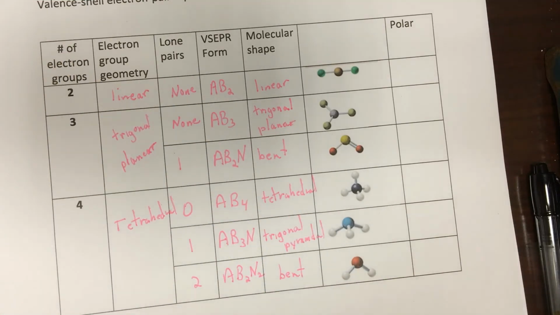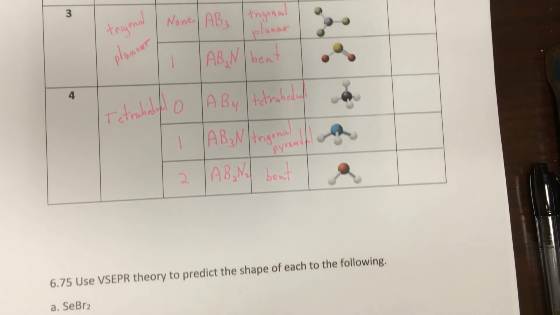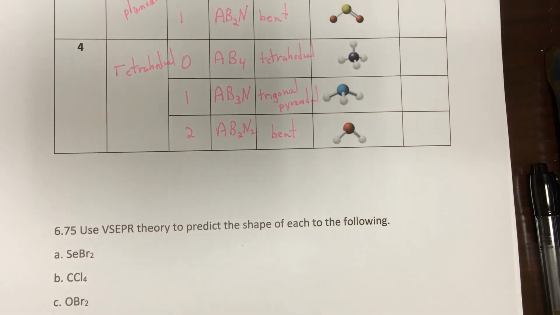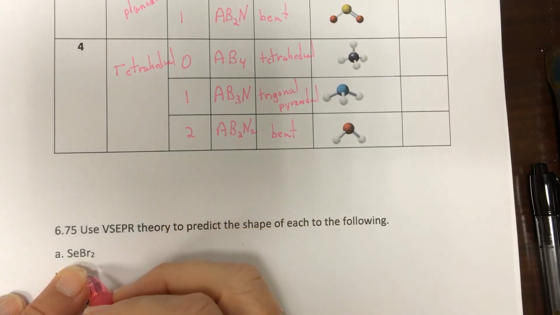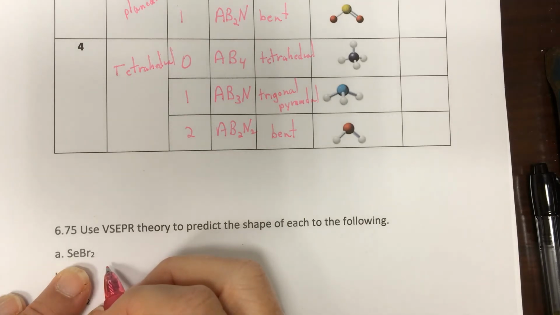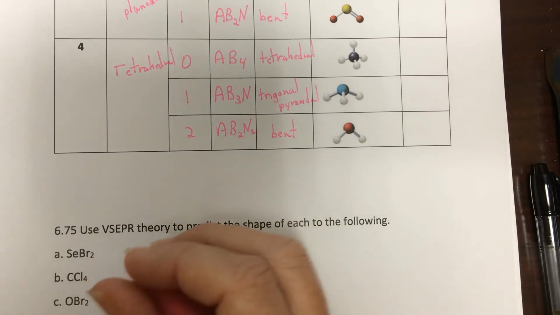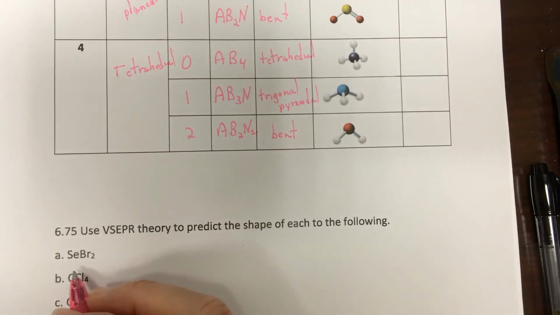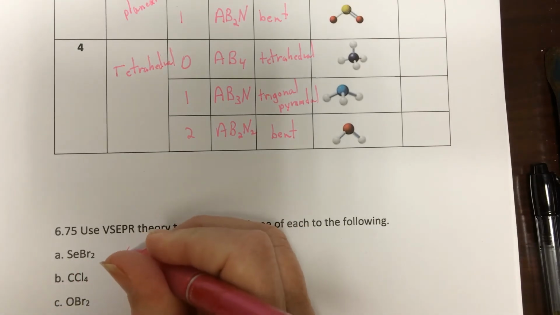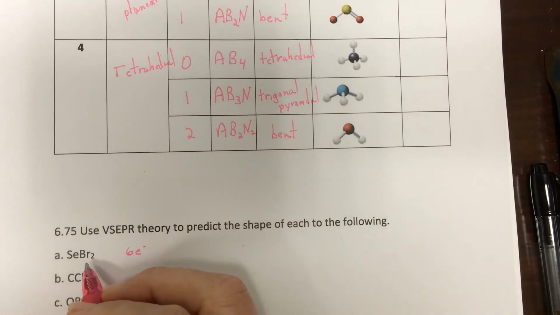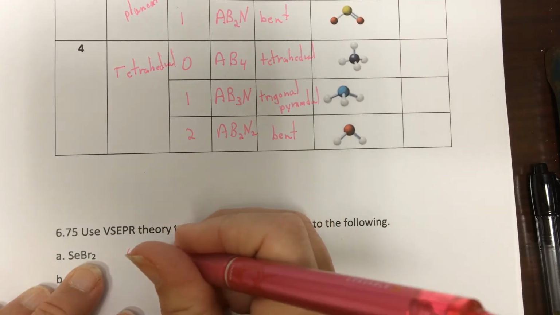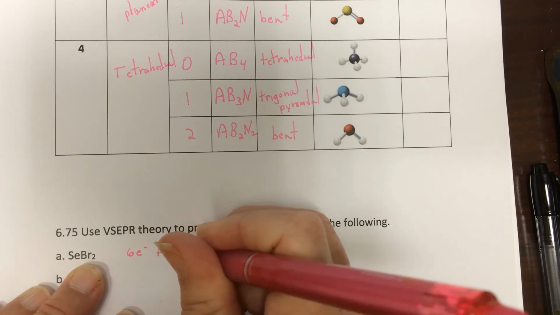So we can use the VSEPR theory to predict the shape of molecules. Let's start with this one. We're first going to begin by doing a Lewis structure. And so we need to know how many electrons we have. This is in the column, so it has 6 electrons, and bromine has 7 electrons, and there are 2 of them.